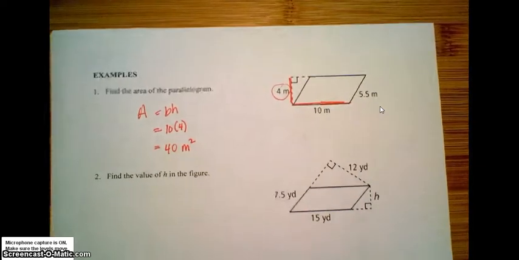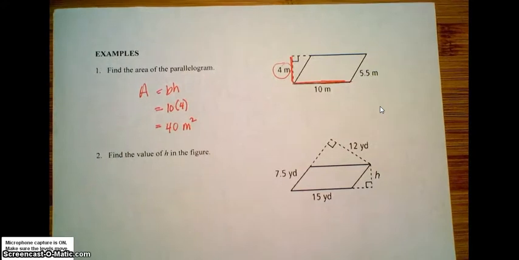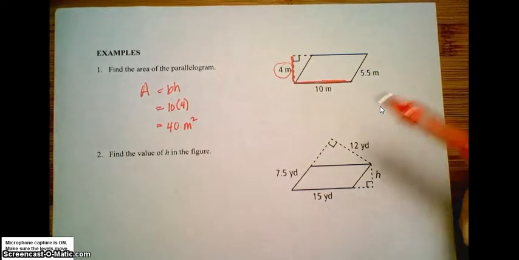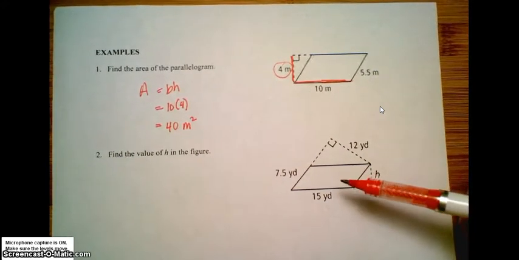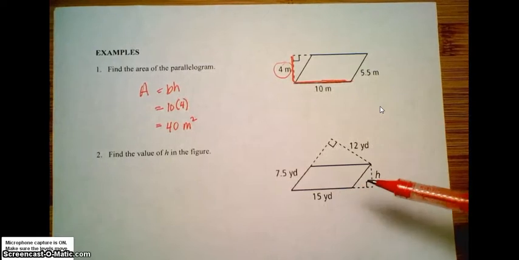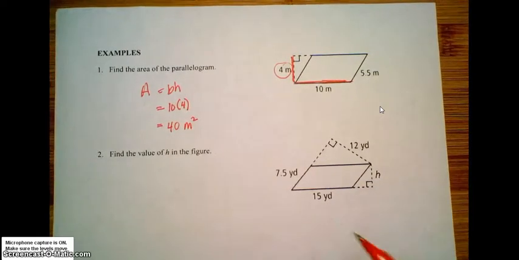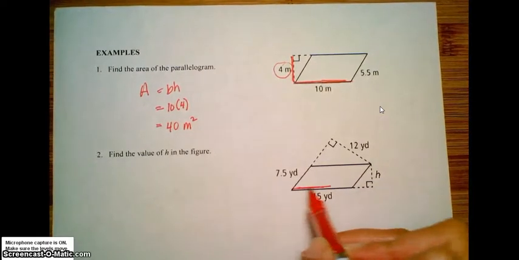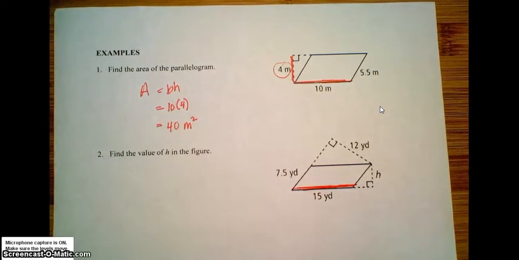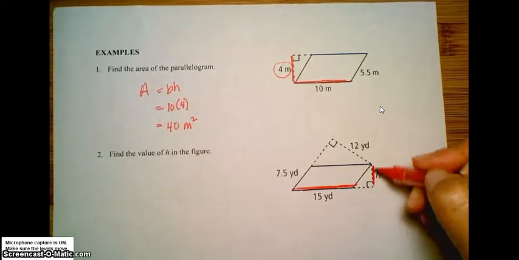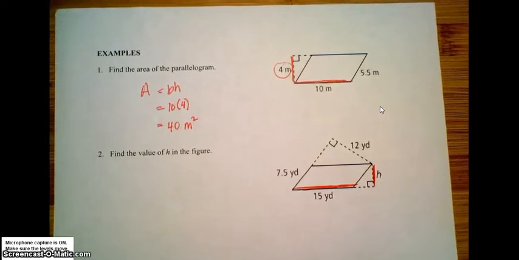Why don't you go ahead, take a look, see what base and height we're going to use for this picture. Well, we can see that when we use this base of 15, the height that goes with it is going to be over here, h, the one we're missing.